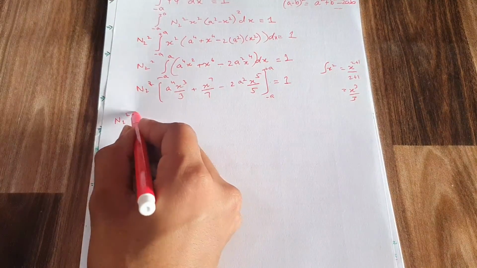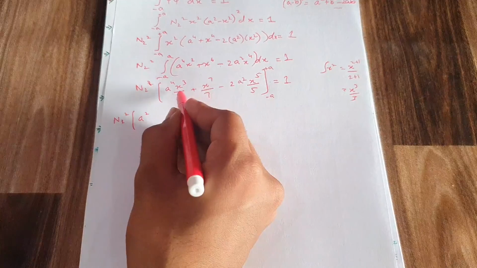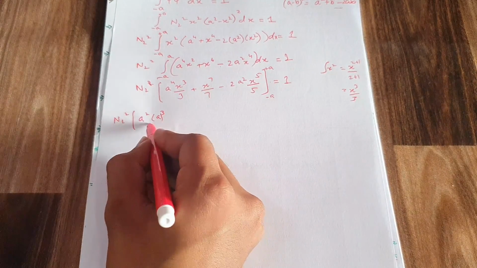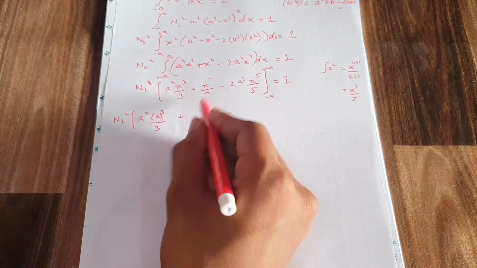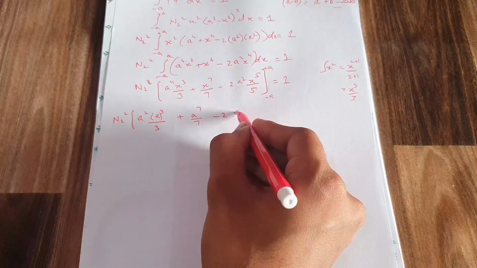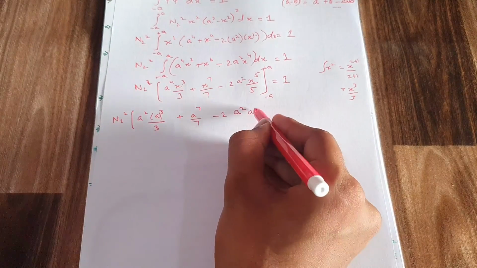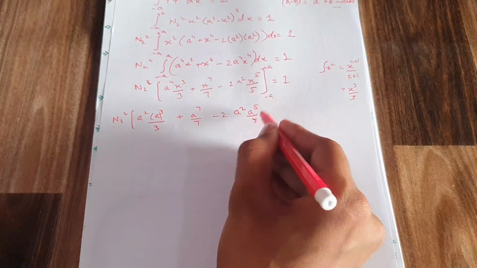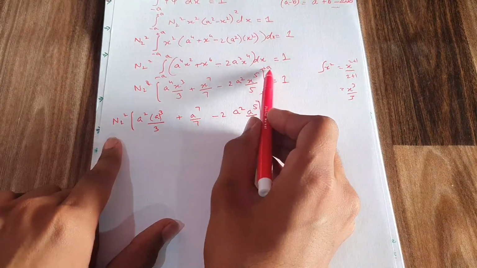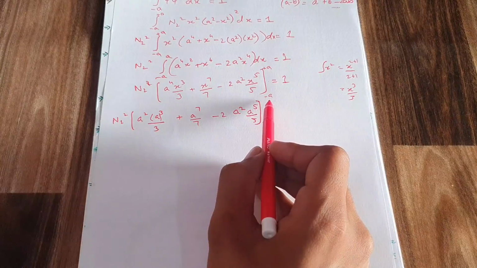N squared, giving out a^4. In place of x^3 I would write a^3 divided by 3 plus, in place of x I would write a, so a^7 divided by 7 minus 2 into a squared. In place of x I would again write a to power 5 divided by 5. Okay, so this is what will come when I put the upper limit. So now I'm going to put the lower limit.